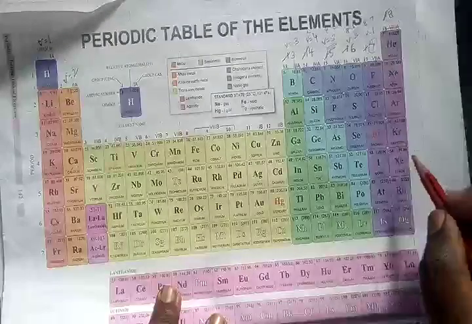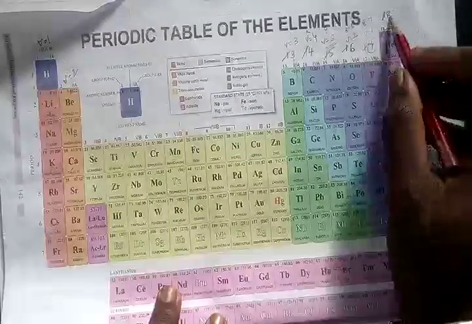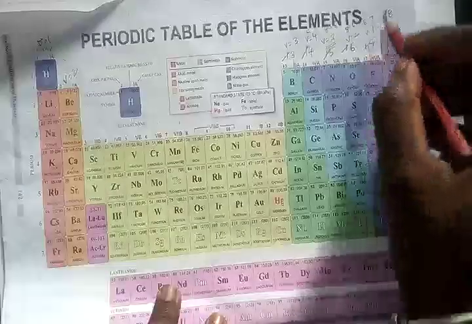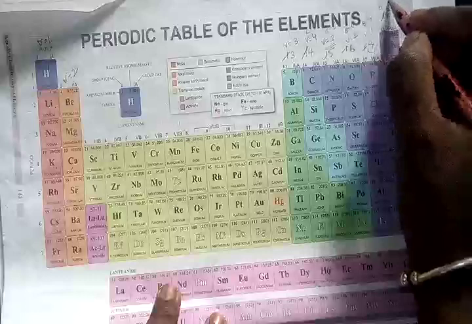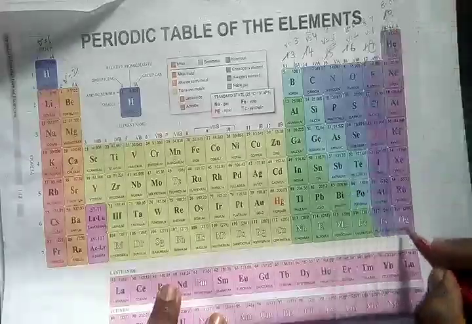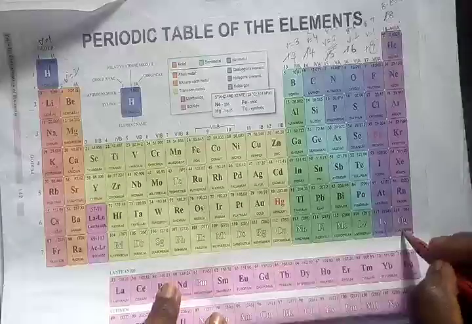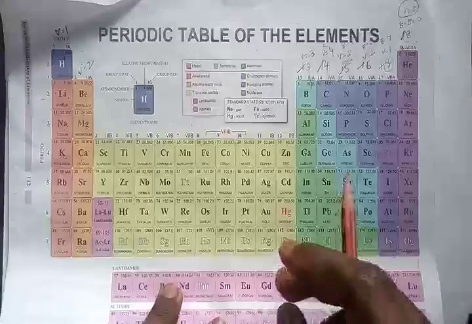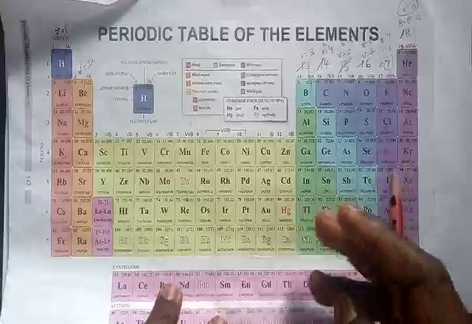Neon, argon, krypton, xenon, radon all have 8 electrons in the last shell, except helium, which has only 2 electrons. So how do you find out the valency? 8 minus 8, 0. So the valency is 0. That is why this group is called 0 valency elements, or simply the 0 group. So this is how we can easily find out the valency.